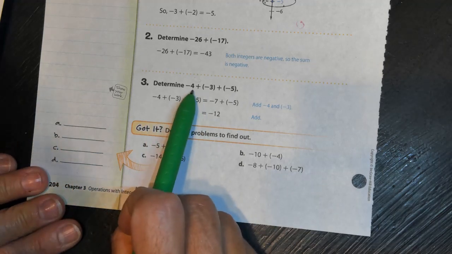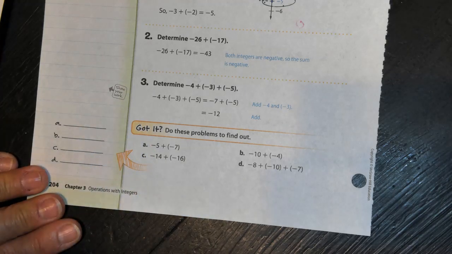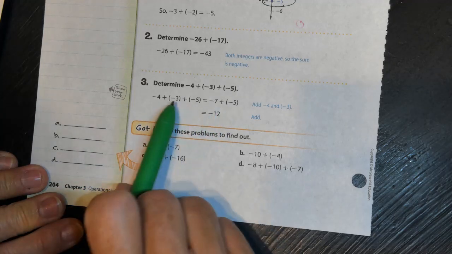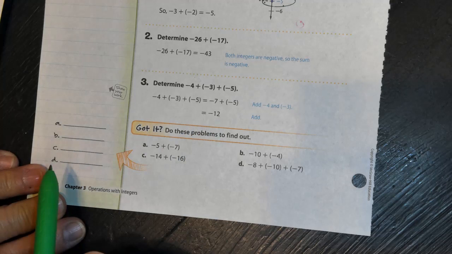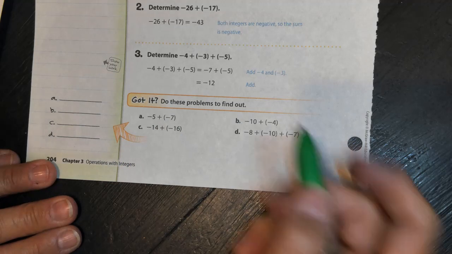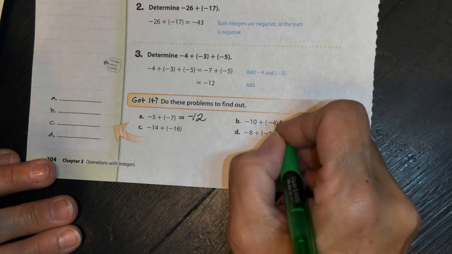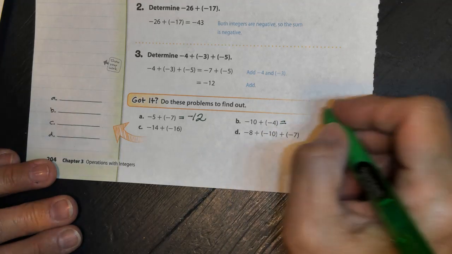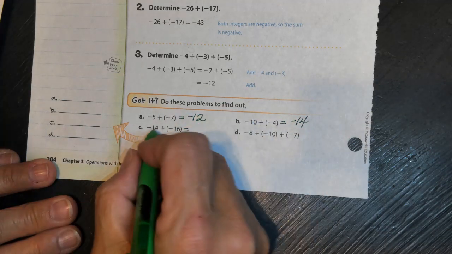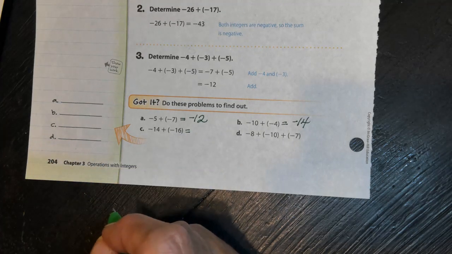Here it says determine -4 plus -3 plus -5. Sorry, y'all. -4 plus -3 would be -7. -7 plus -5 would be -12. Okay. So -5 plus -7, that's going to be -12. -10 plus -4 would be -14. -14 plus -16 would be -30.